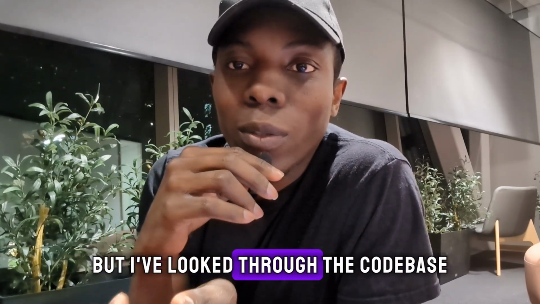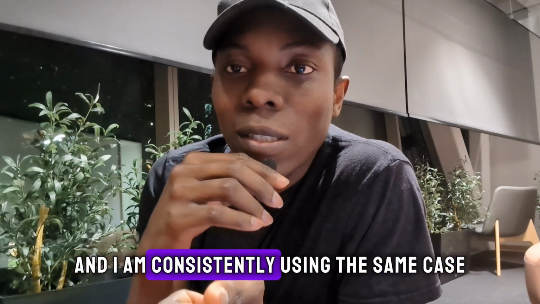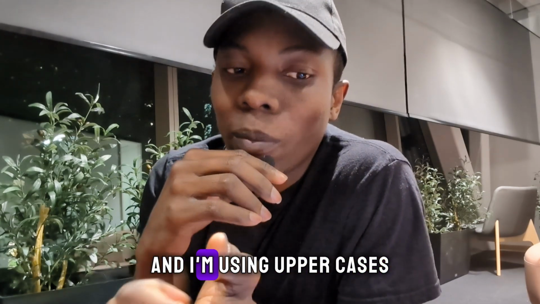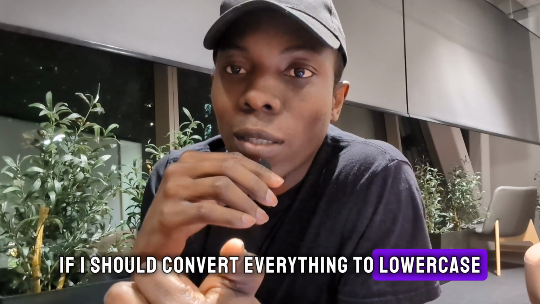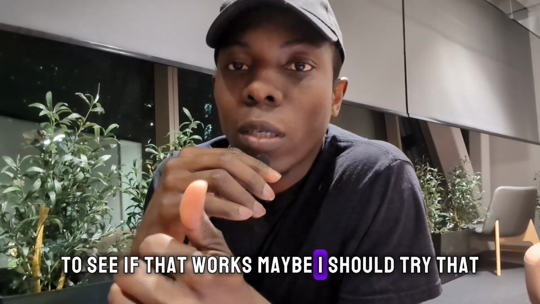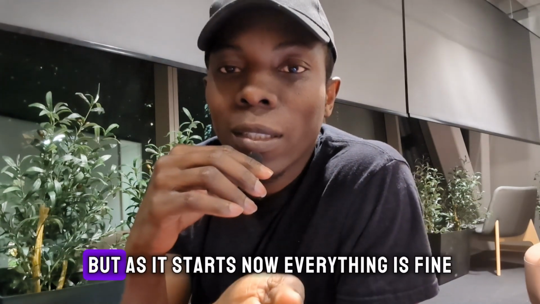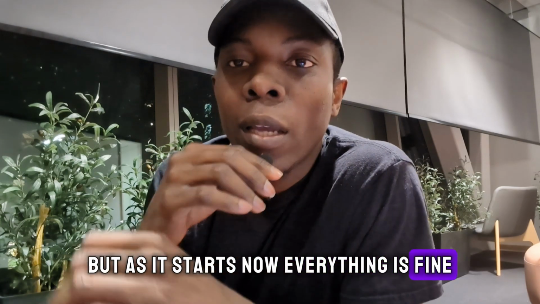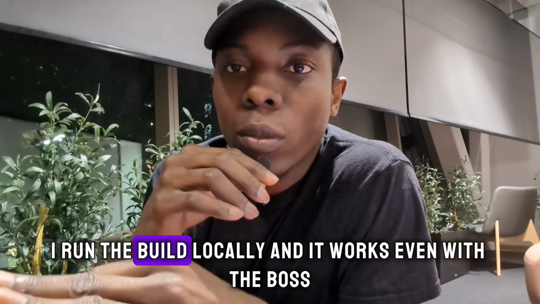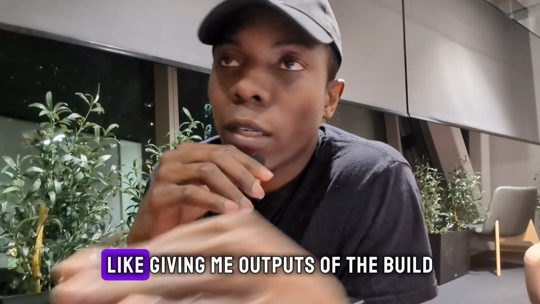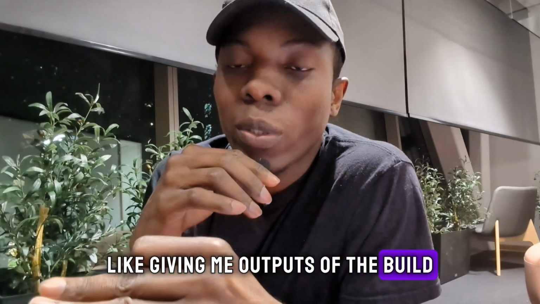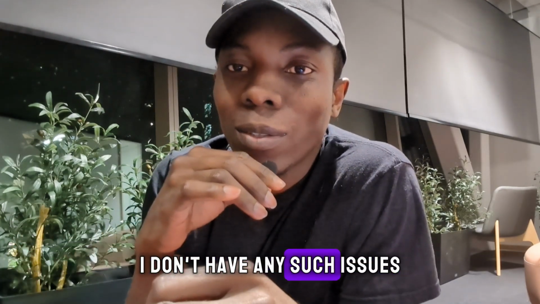But I've looked through the code base and I am consistently using the same case, and I'm using upper cases. I don't know if I should convert everything to lowercase to see if that works. Maybe I should try that. But as it stands now, everything is fine. I ran the build locally and it works, even with verbose output of the build. I don't have any such issues.